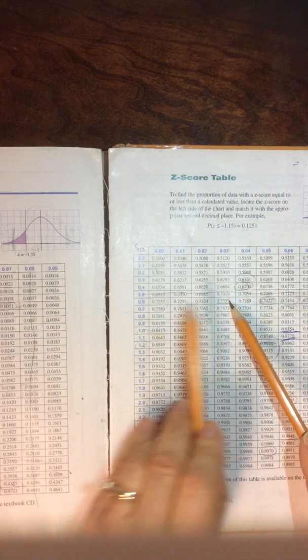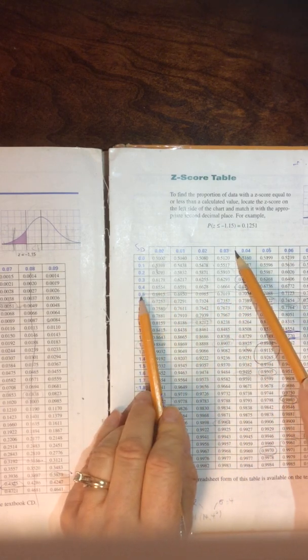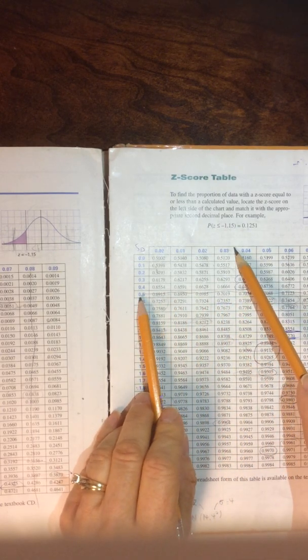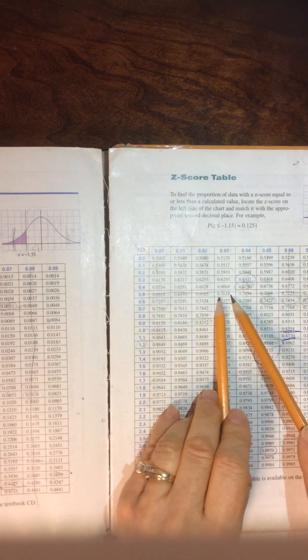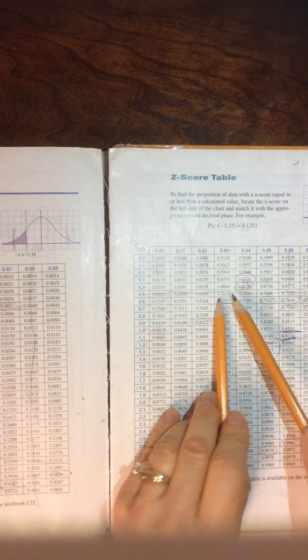So back to our question, 0.53 is the column and the row added together. So the proportion is 0.7019.